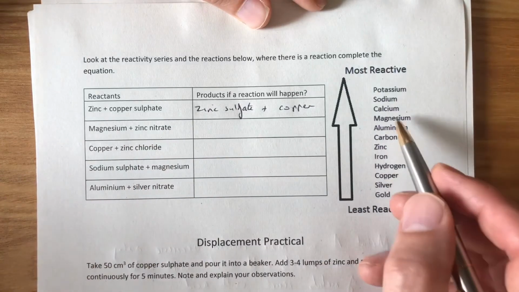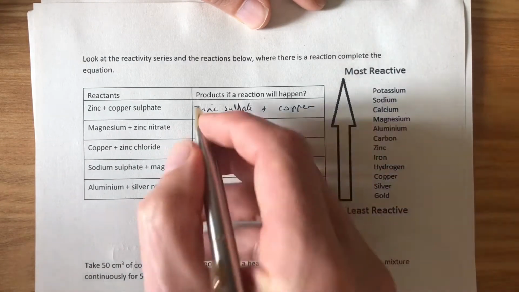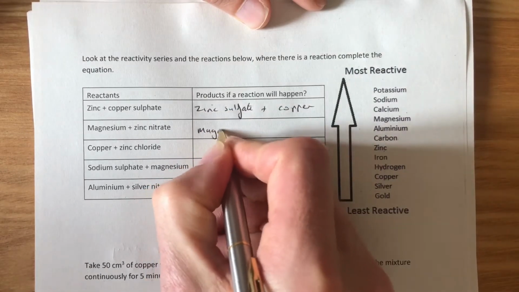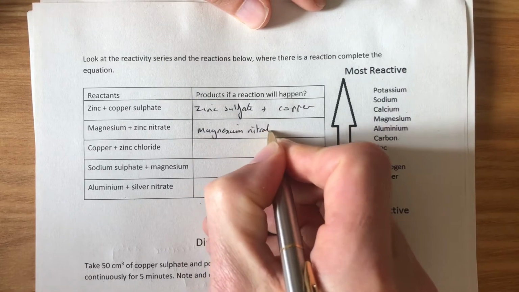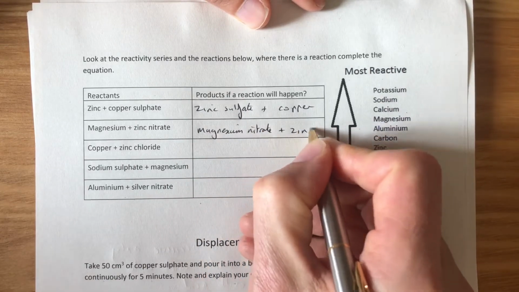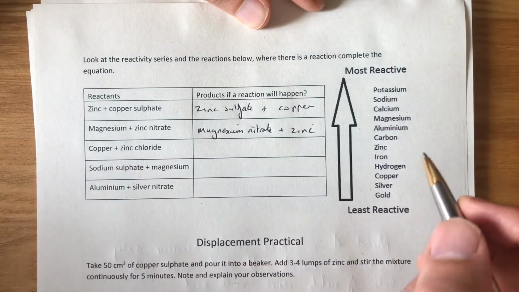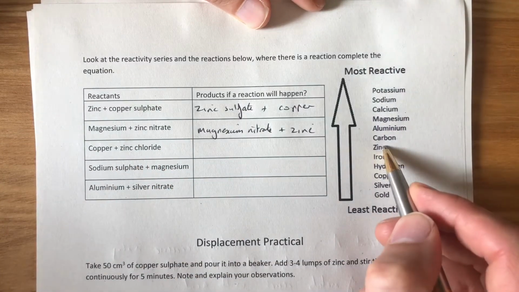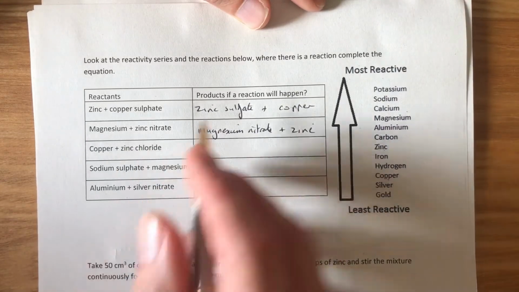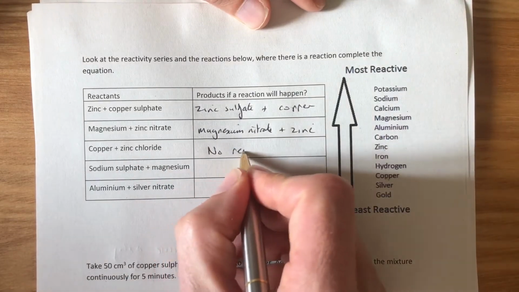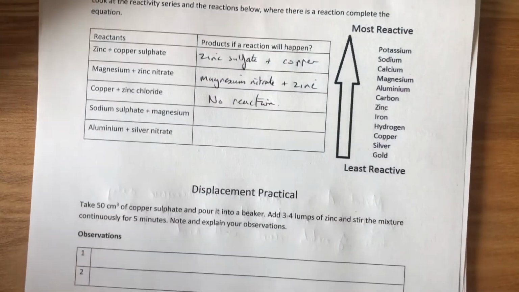Next one, magnesium and zinc nitrate. Well, which of these is higher? Magnesium is higher than zinc, so magnesium is going to take the partner. It's going to be magnesium nitrate, leaving zinc all on its own because it's the least reactive. Copper and zinc chloride. Well, zinc has got the partner, the chloride, the anion. So there is zinc above copper, but zinc already has the anion, so that's going to be no reaction. The copper is not going to take it away. And you can have a go at finishing those on your own.